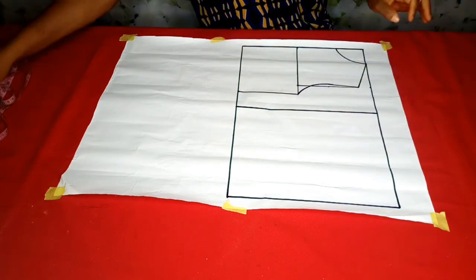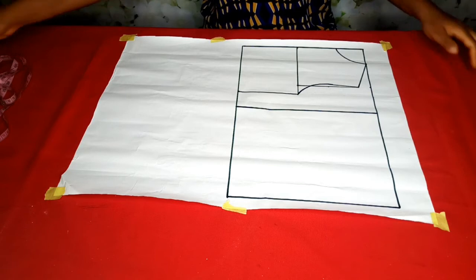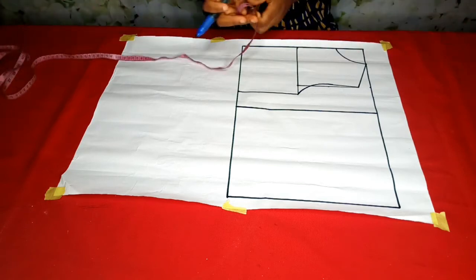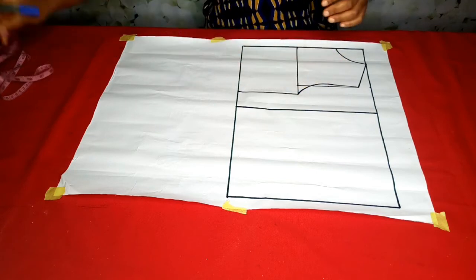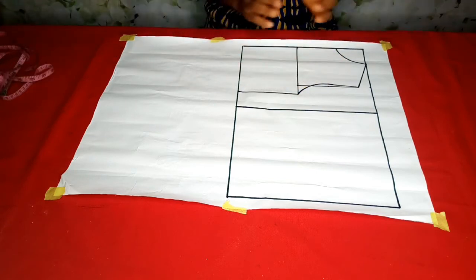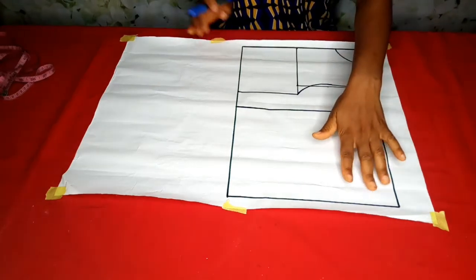So that is that. Take note that you can decide to just mark half here and then connect. If you are using your free hand to do it, you can decide to do that. So that's that. Let's move over to the back.